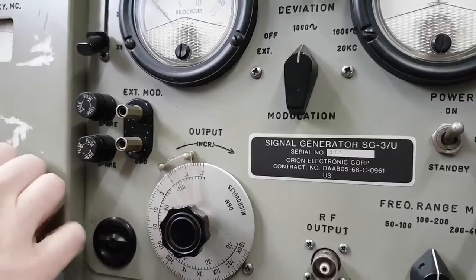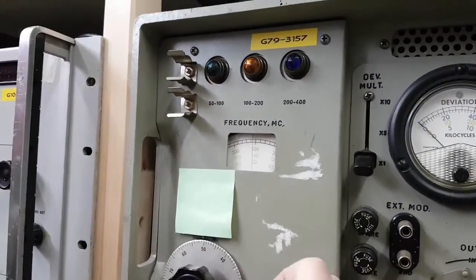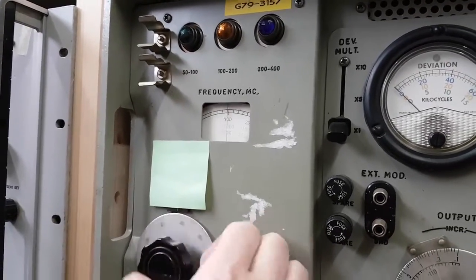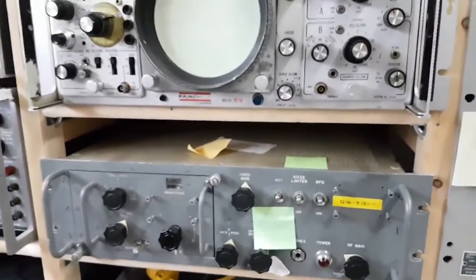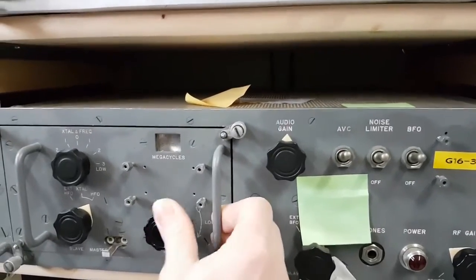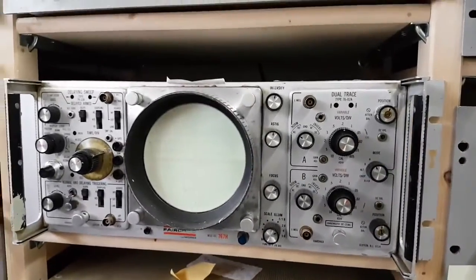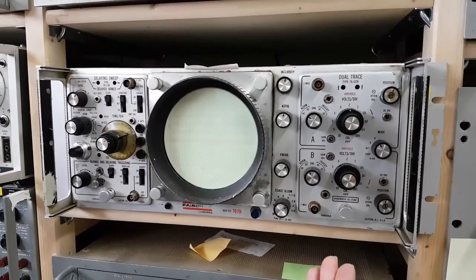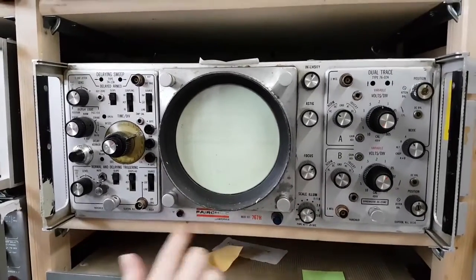Again, 400 megacycles down to 50 megacycles in 3 ranges. Again, a receiver like the first one from 8 megacycles to 16 megacycles. Shortwave receiver, standard oscilloscope, very old. You'll probably find better ones. Don't know the specification.